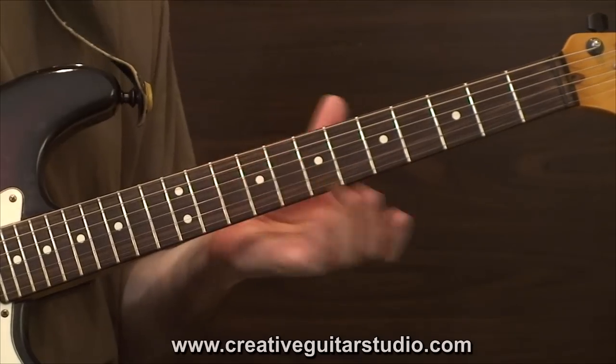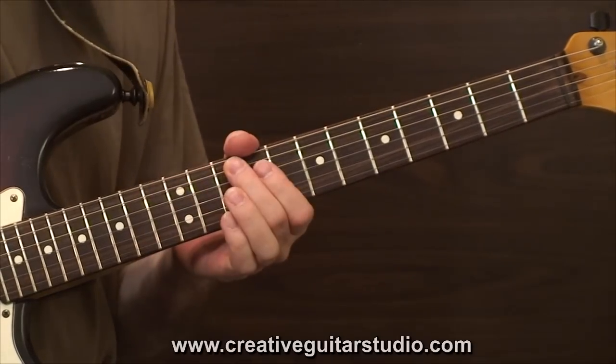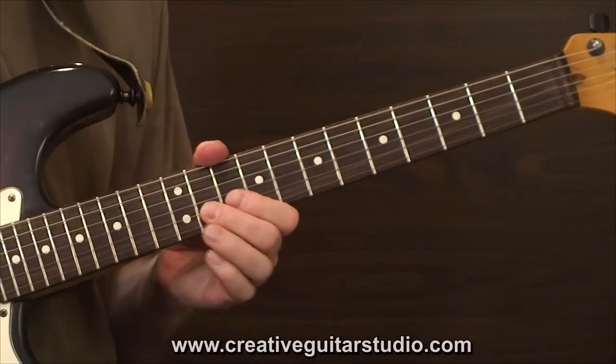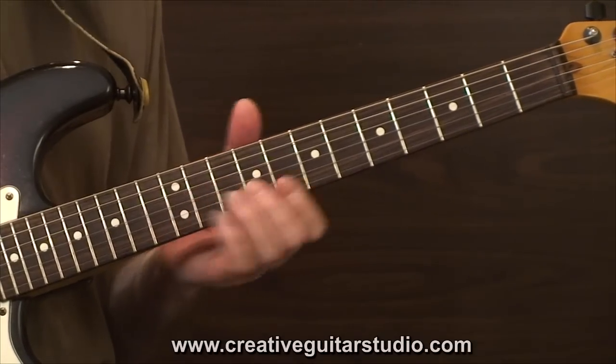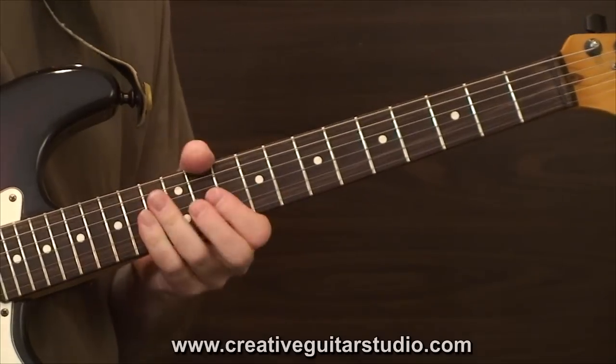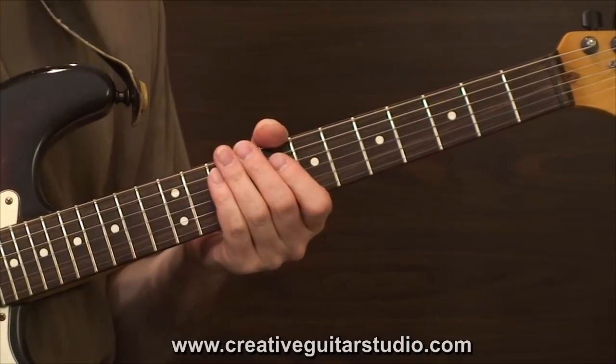Adding in a little bit of a line there with that. Sort of a scalar idea. And then we're moving into that nice dominant 7th sharp 9 sound. And then that really cool staccato sound, breaking it down there. So there's lots of interesting things that you can play around with here.